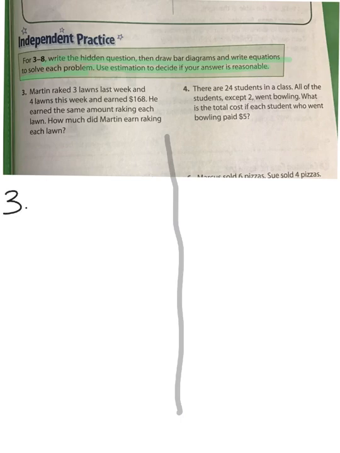Number 3 says, Martin raked 3 lawns last week and 4 lawns this week and earned $168. He earned the same amount raking each lawn. We want to find out how much Martin earned raking each lawn. Well, looking at this problem, I can see that the hidden question is we need to find out the total number of lawns that he raked.